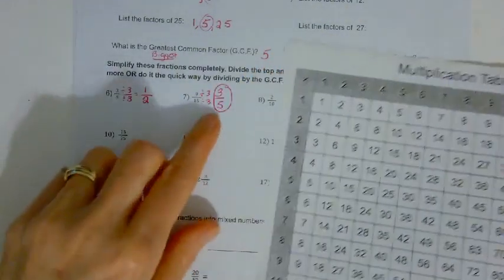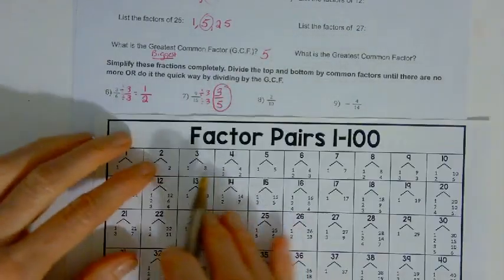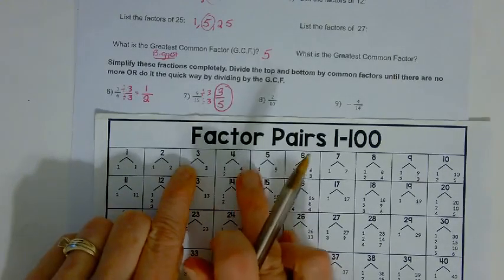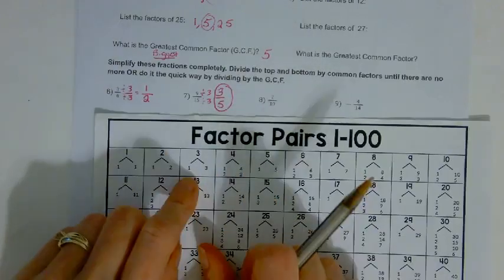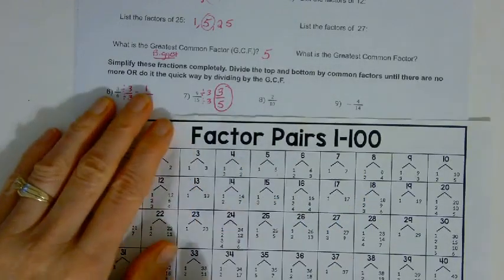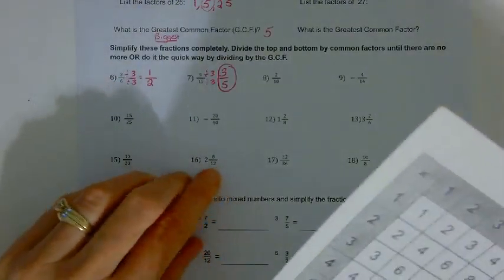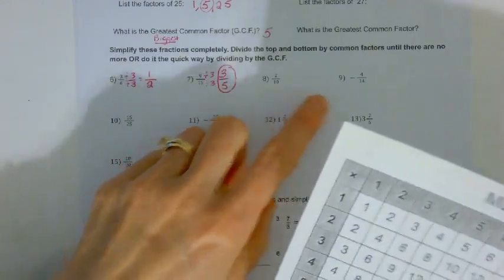And there's no more common factors. If you look at 3 and 5, the only factor that they share is 1, and we're not going to use 1. It doesn't help us. So 3 and 5, they don't share anything else. Okay? That's how we're going to be doing these. I'm going to go ahead and do number 9. You're going to do number 8.